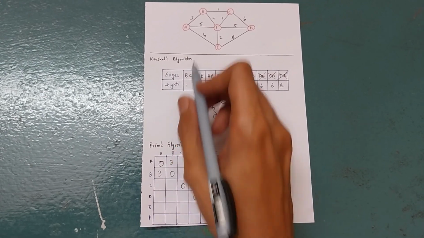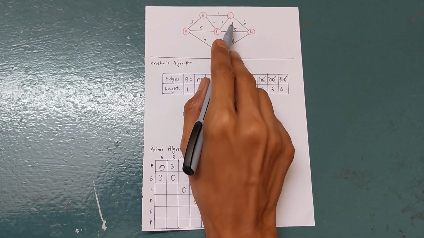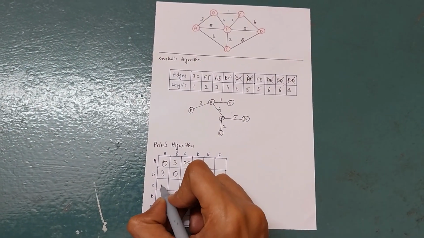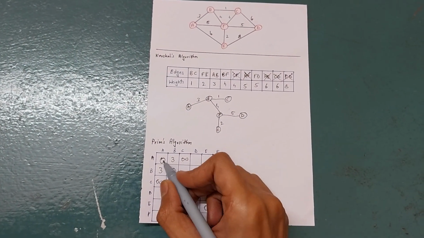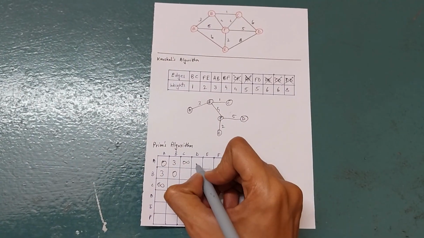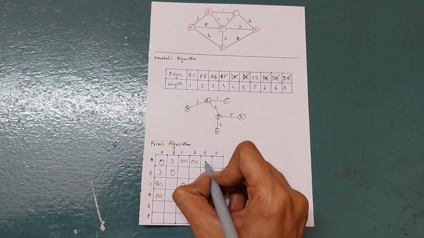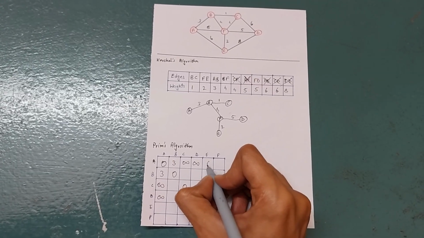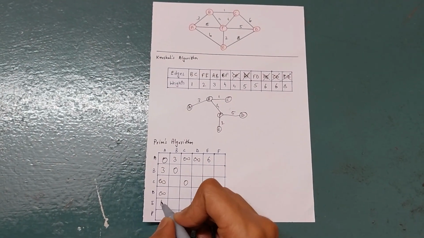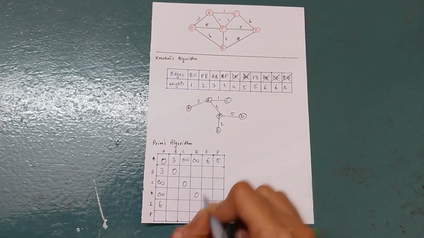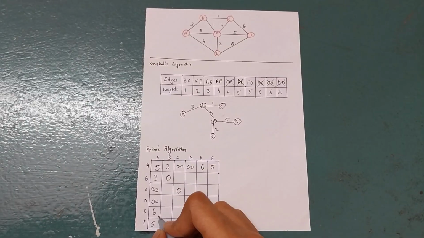Then A to C. I can't reach C directly, so I'll write it as infinity, and here also infinity. Then A to D. A to D is also not reachable, infinity, infinity. Then A to E. A to E is reachable, so it is 6 and here also 6. Then A to F. A to F is 5, and here also 5. Now do for B.